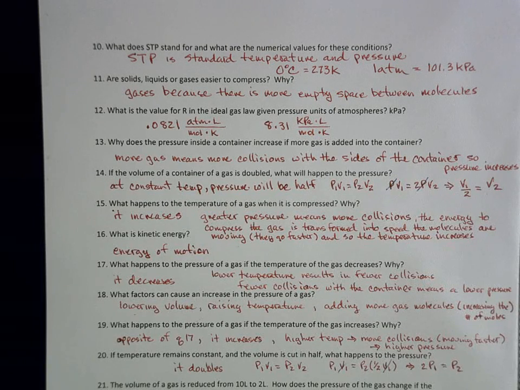Are solids, liquids, or gases easier to compress? Gases, because there's a lot more empty space between the molecules. And that should make intuitive sense if you just think about solids for a moment. They're tightly packed. There's not a lot of room to compress. Think of a brick versus a sponge. A sponge has a lot of empty space inside to compress it.